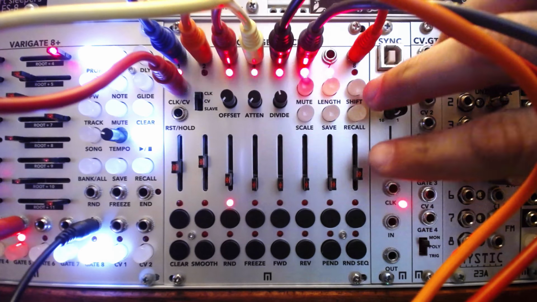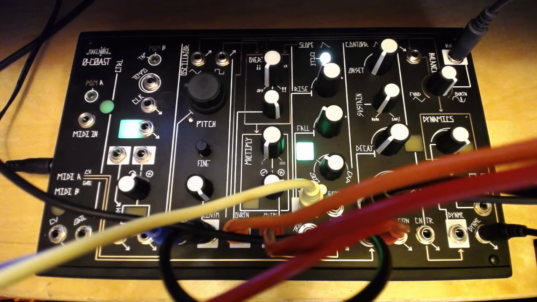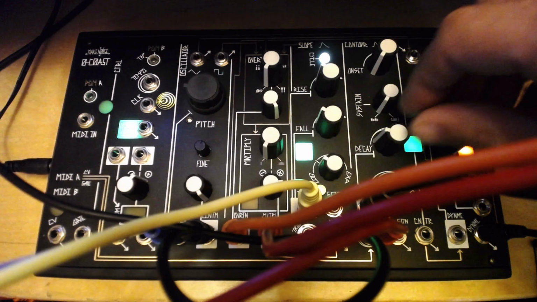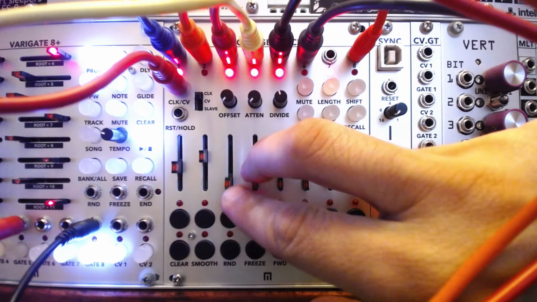With so many modulation channels, voltage block is the perfect complement to semi-modular synths, like the Make Noise Zero Coast or the Moog Mother 32. Paired with the Varigate 8 Plus, this becomes one of the more formidable sequencing systems in Eurorack.